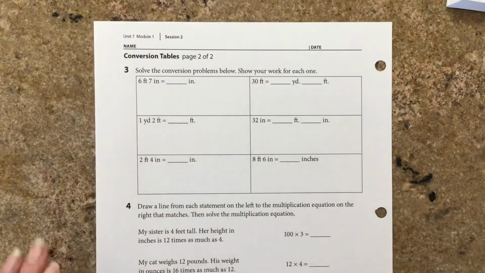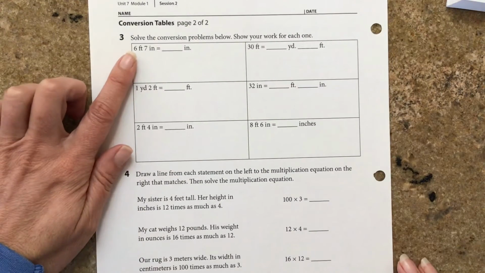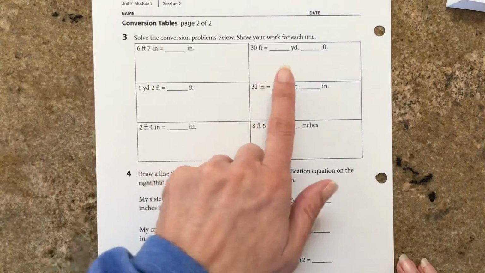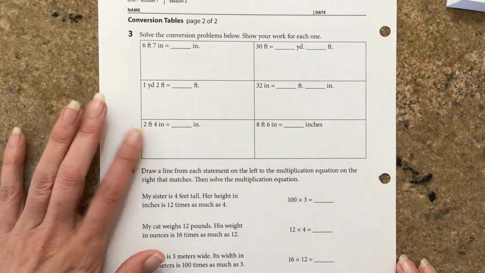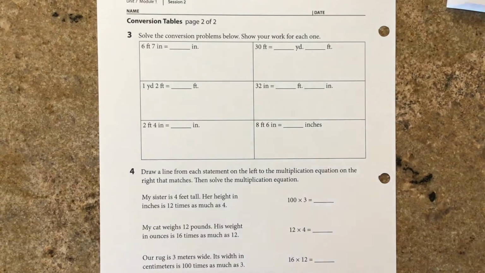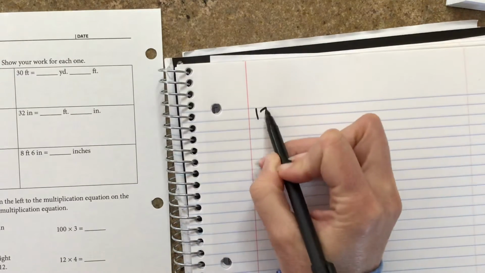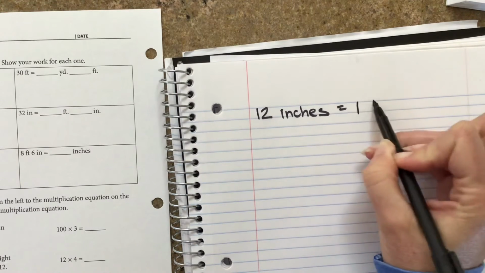And finally, this side here, more conversions, but you need to know how many inches are in a foot and how many feet are in a yard. Okay, so what we're going to do is make a little chart here for you. There are 12 inches in 1 foot.